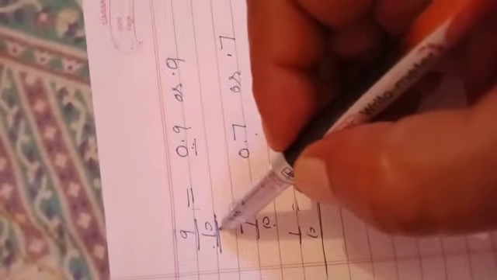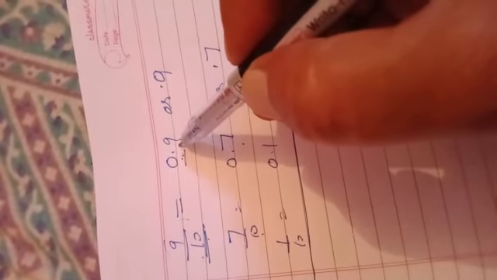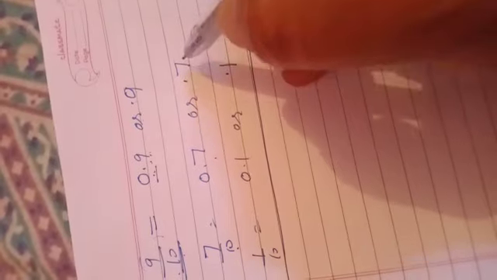Now let us take some other examples. Here we have 9 upon 10. The decimal form of 9 upon 10 is 0.9. 7 upon 10, the decimal form will be 0.7. Next, 1 by 10 is 0.1. In both ways you can write, right? It is your wish in which way you would like to write. The most preferable way is 0.9, the most suitable way to write the decimal number.